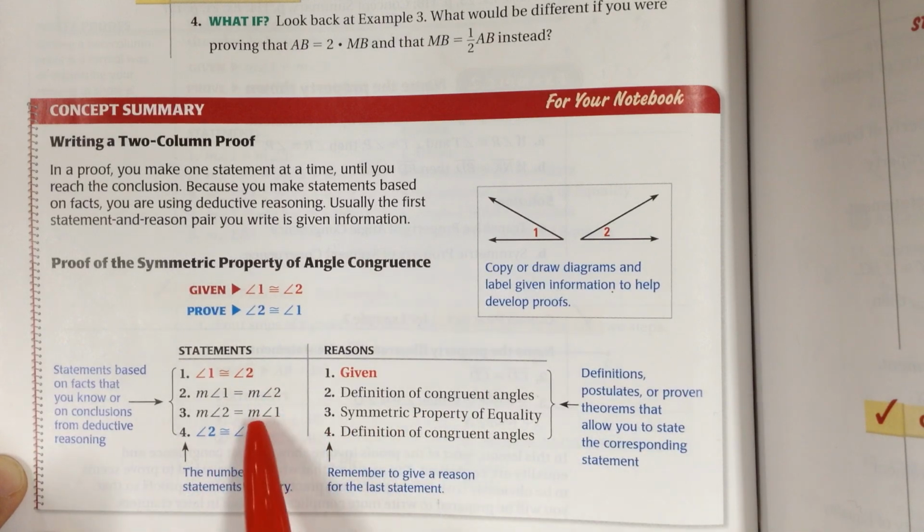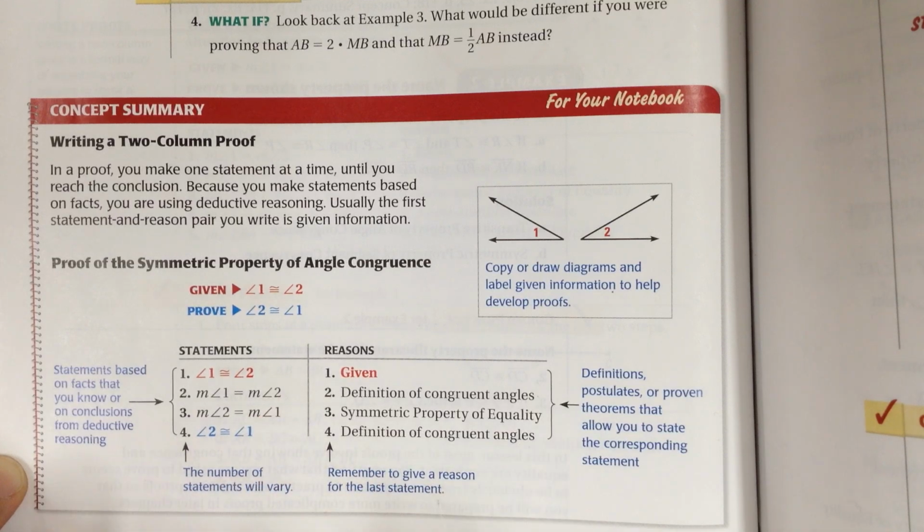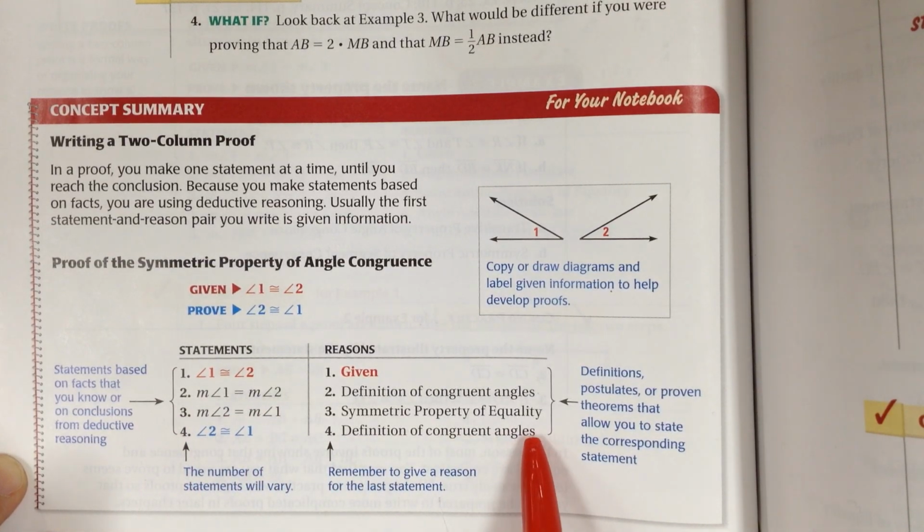Okay, the next thing is you use the symmetric property of equality. So when two things are equal, you can flip it over. Okay, and then after that, because two angles have the same measurement, that means they are congruent. So that's the definition of congruent angles. Okay.